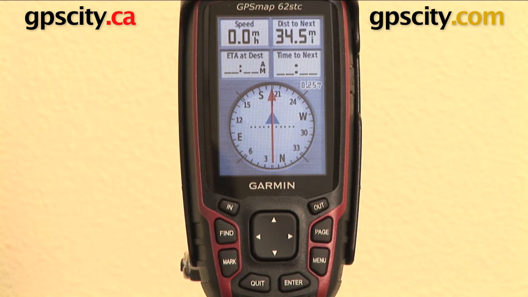If they're off, one might be pointing west, and one in this case might be pointing south-southwest. I just have to reorientate until those lines get matched up. So that's the Sight and Go function, again only found on the 62S series units.